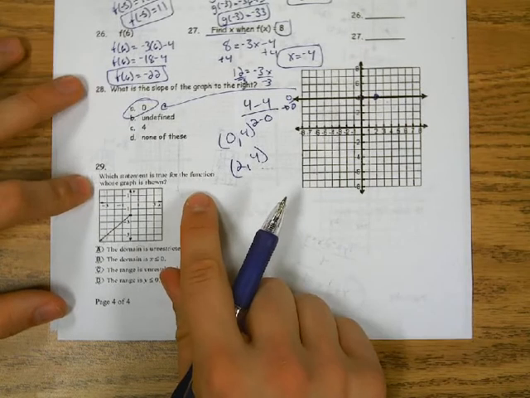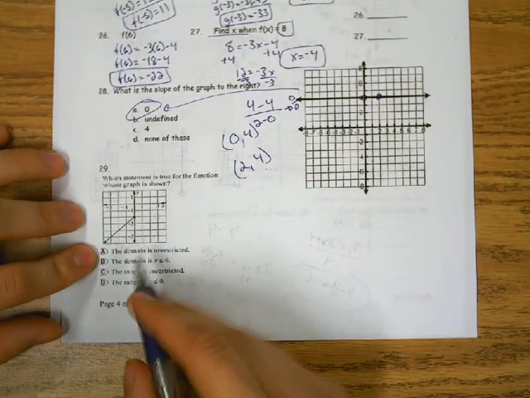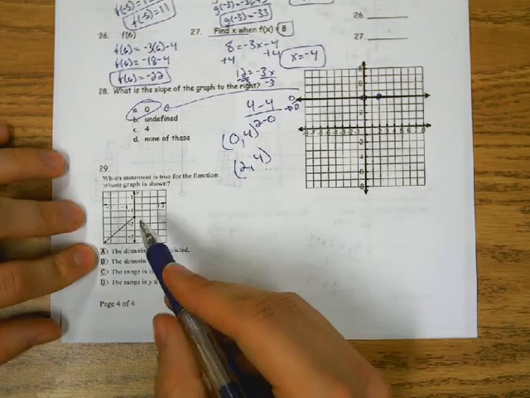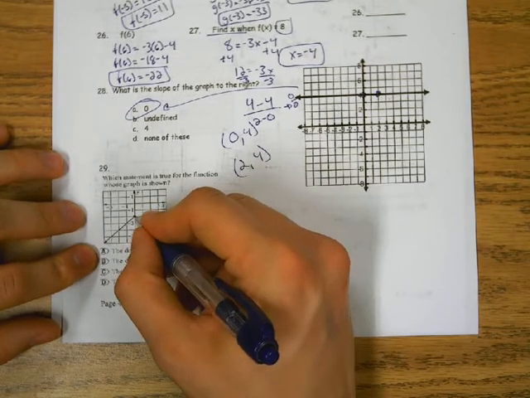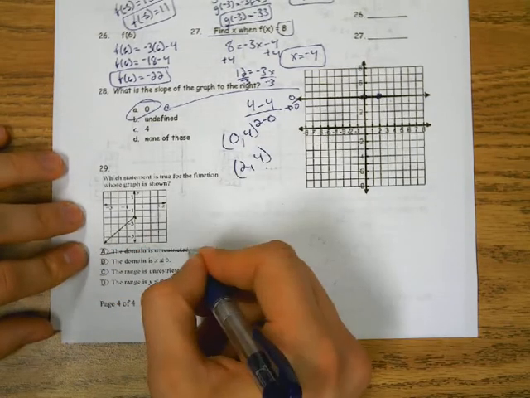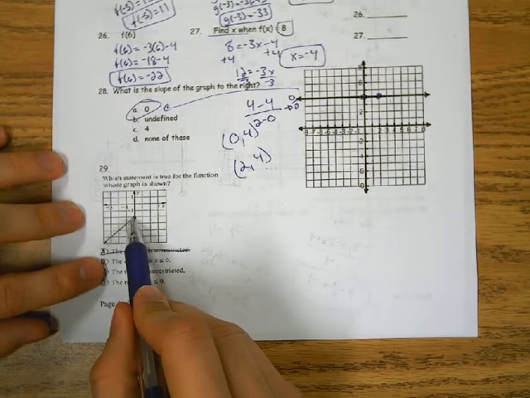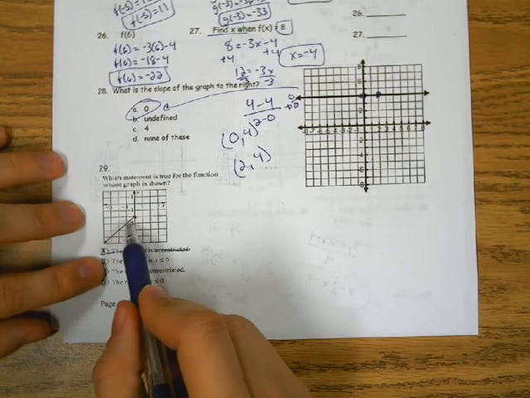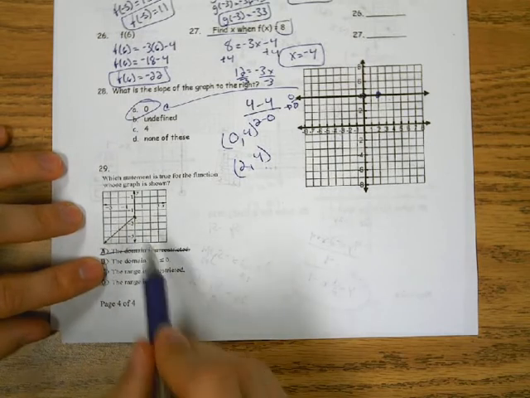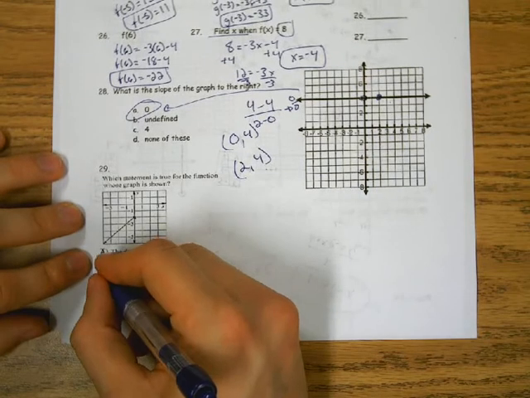Which statement is true? A: The domain is unrestricted. This means x can be anything. This is not the case. You'll notice that x stops right here at 0. X cannot be a positive number. A is not true. The domain is x is less than or equal to 0. This is true. All these values over here on the line, x is negative. It can also be 0, hence the equivalency bar, but you have to be under 0 if not. So this one is true.